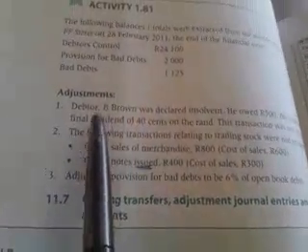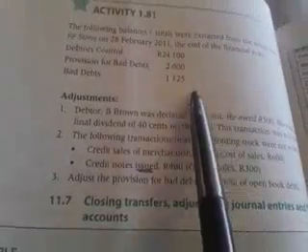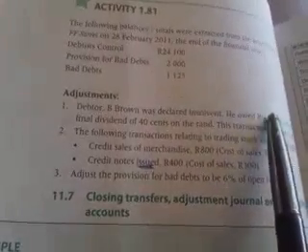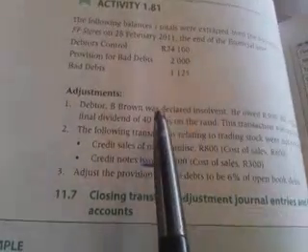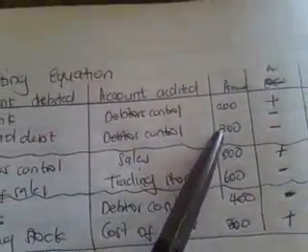The first one was when this particular person couldn't pay. A portion of this amount was not paid, and we took it to bad debts, decreasing the debtors control account. So the portion here, we calculated it to be 300. So therefore, you would actually do what?